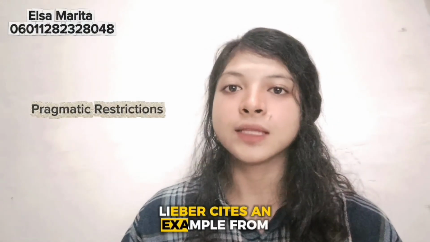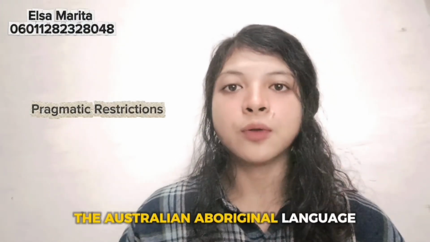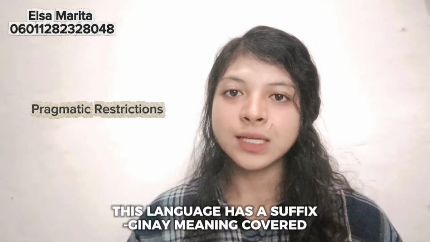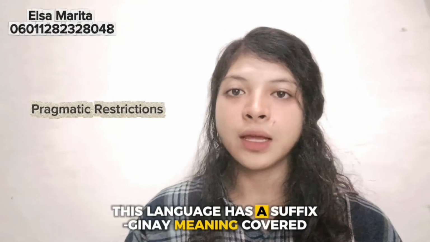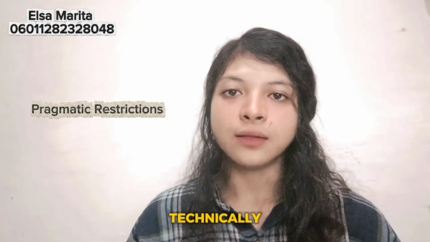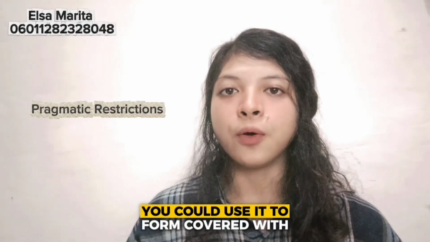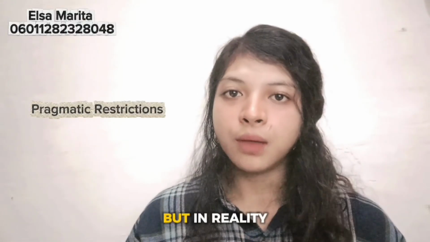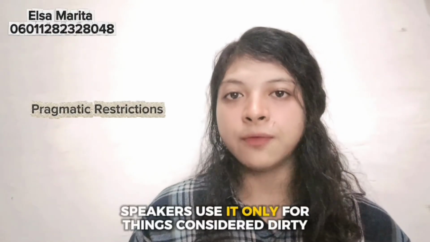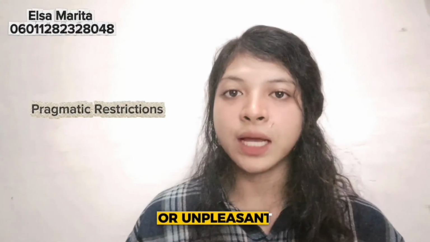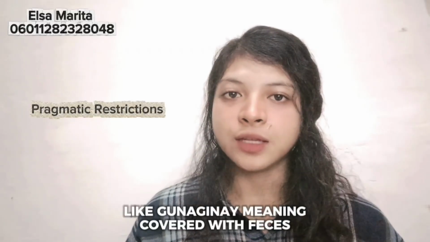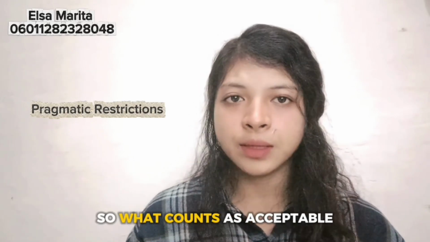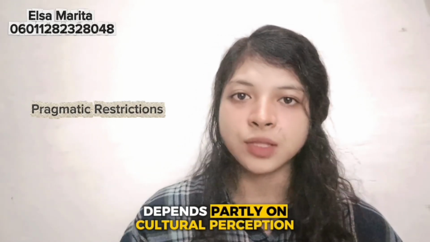Lieber cites an example from the Australian Aboriginal language called Jirbo. This language has a suffix "jene", meaning covered with. Technically, you could use it to form covered with honey or covered with water. But in reality, speakers use it only for things considered dirty or unpleasant, like gnagene, meaning covered with feces. So, what counts as acceptable depends partly on cultural perception.